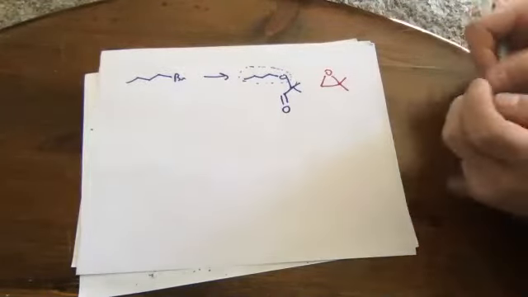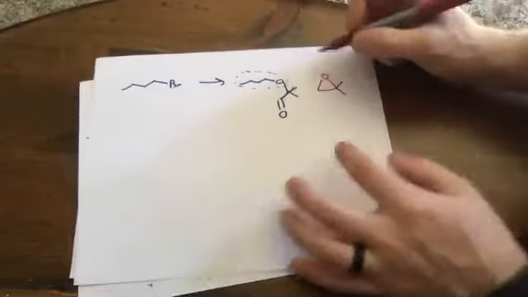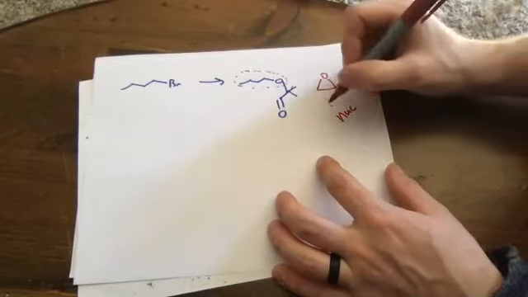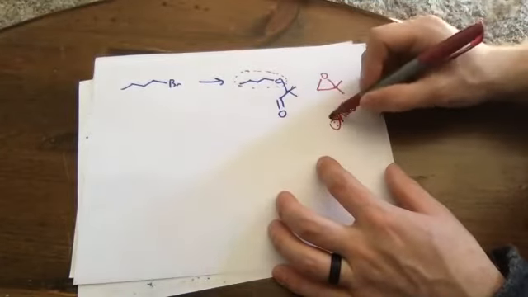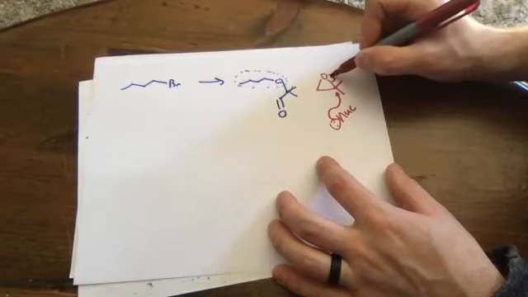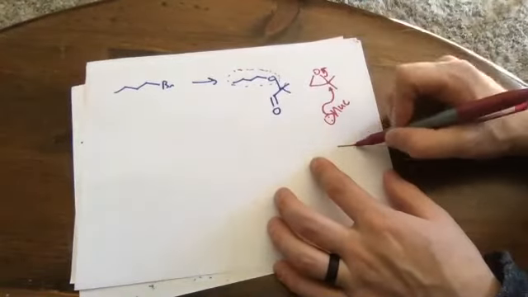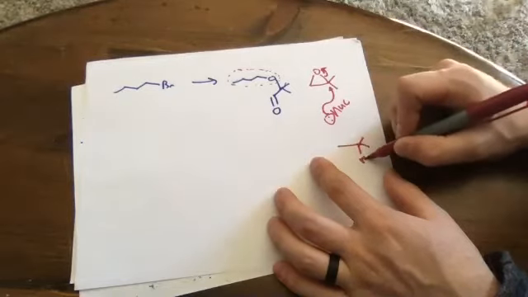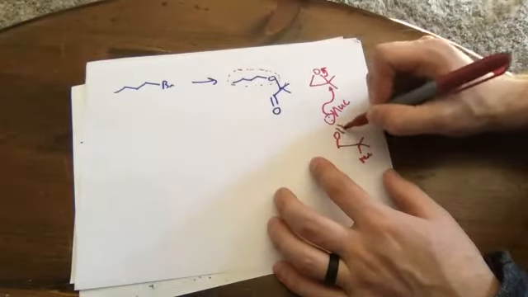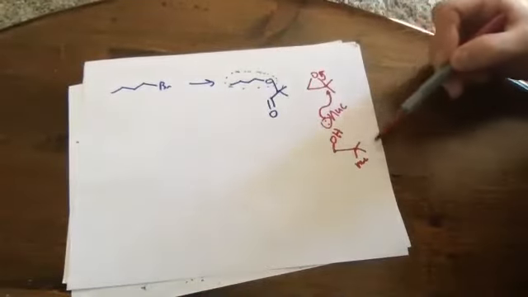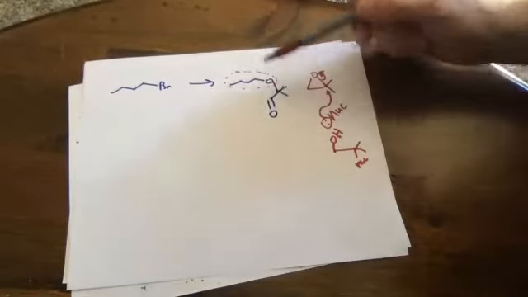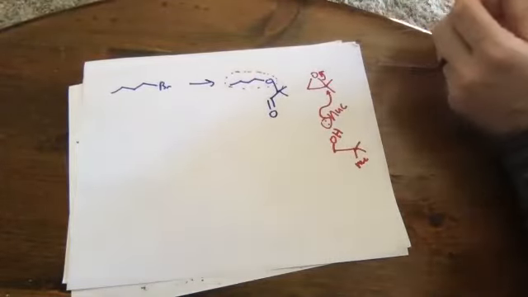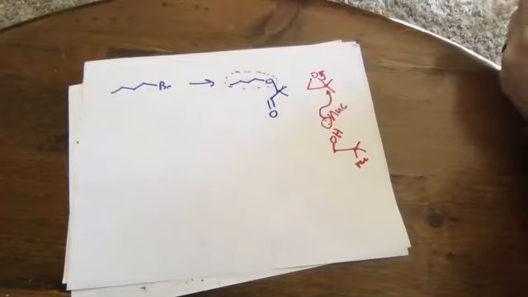But if I take a look at this epoxide, I think if I can open it with a nucleophile in acidic conditions, I could make this, and then I would just need to oxidize this with something like PCC. So that's our basis for this reaction.